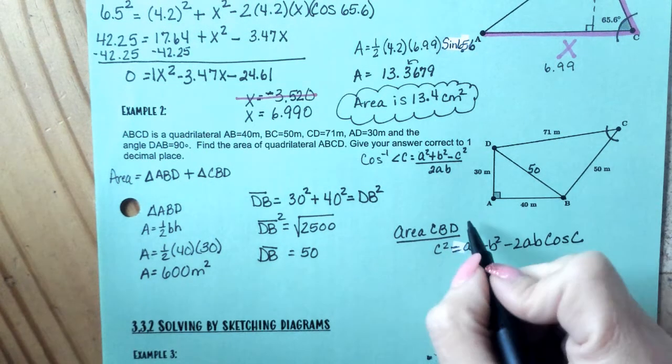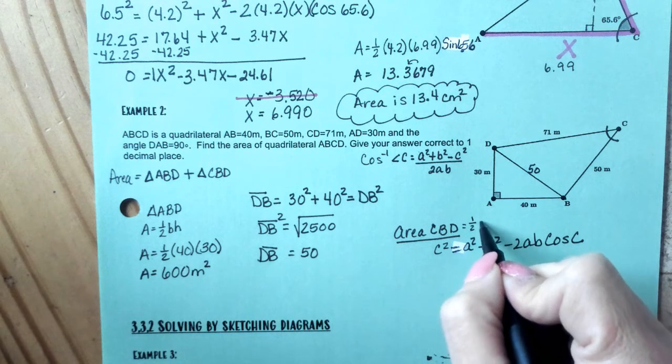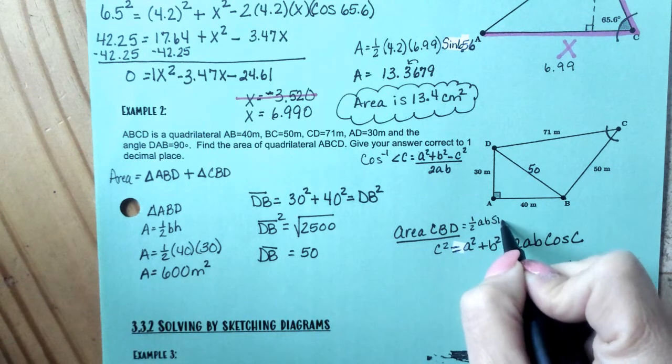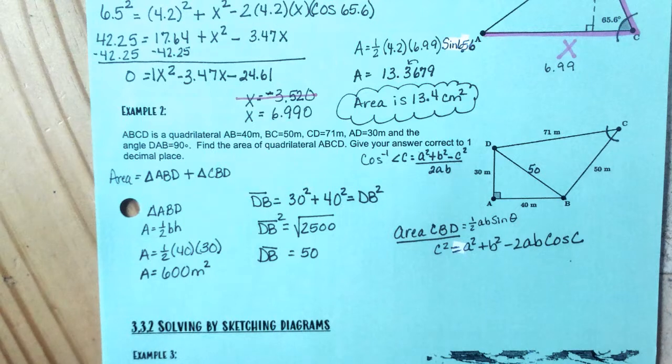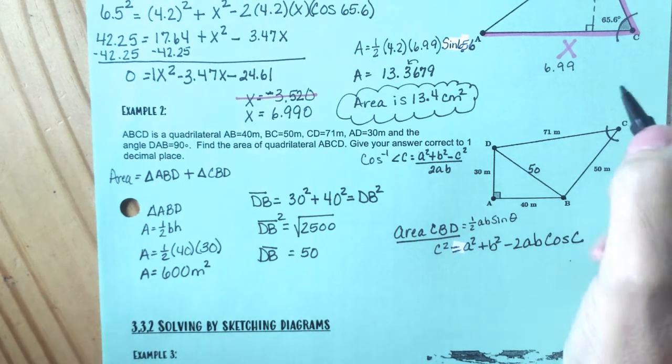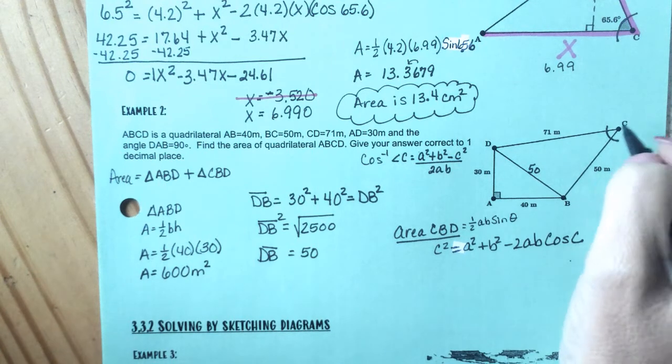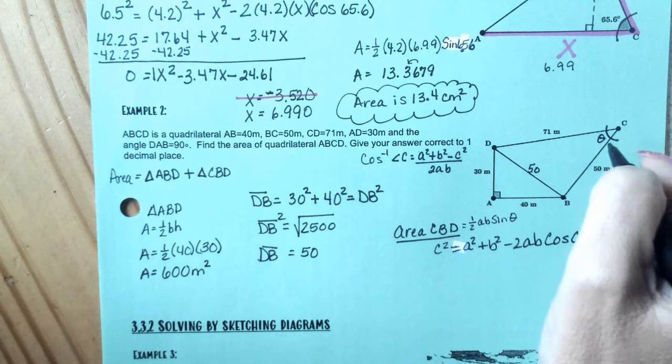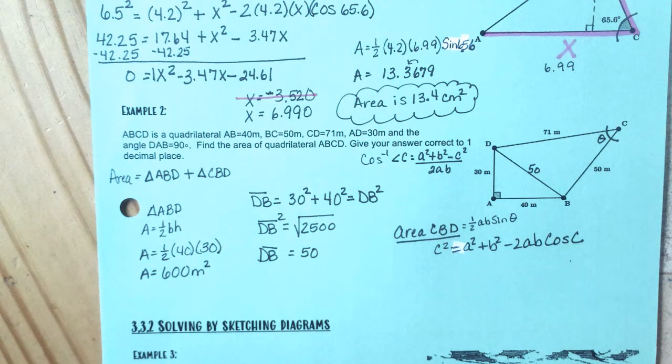And then in order to find the area, we're going to do 1/2 AB sine theta. Okay, the only one we have for area is the one for sine; we don't have one for cosine with area. So we have to find this angle right here. I'm going to call it theta. We have to find that angle in order to find the area.